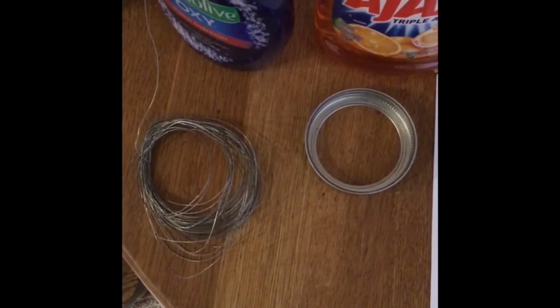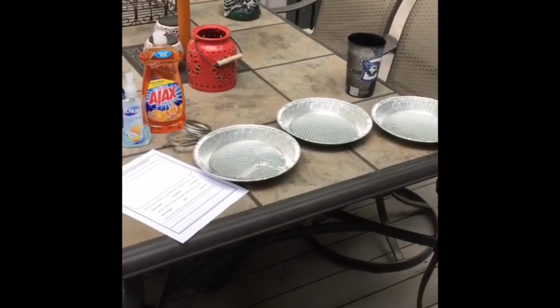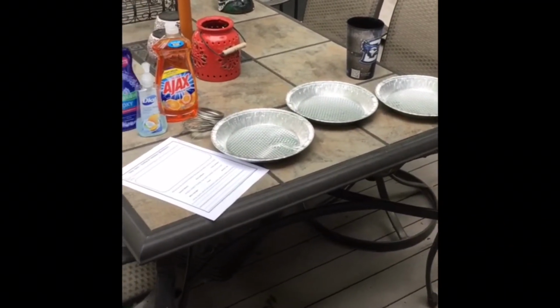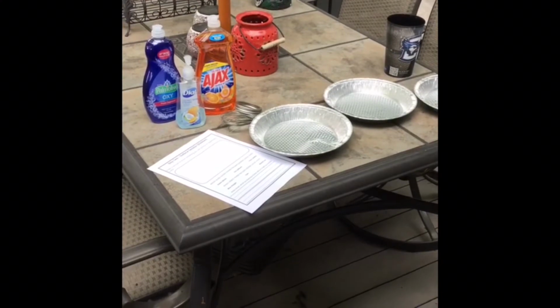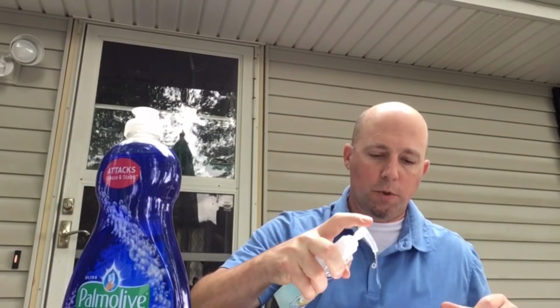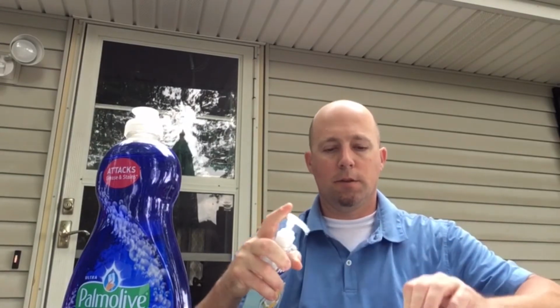So let's go outside. Okay, so we're outside. I've got my materials. I have a cup of water that I'm going to use to mix with our soaps, and then we're going to test these out for bubbles. Okay, so I'm going to put a little bit of the soap in each one of these dishes. I'm just using pie tins. That works pretty well.